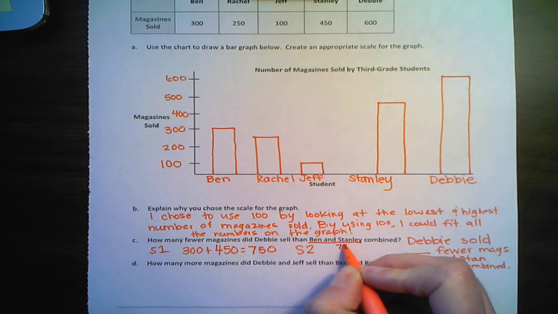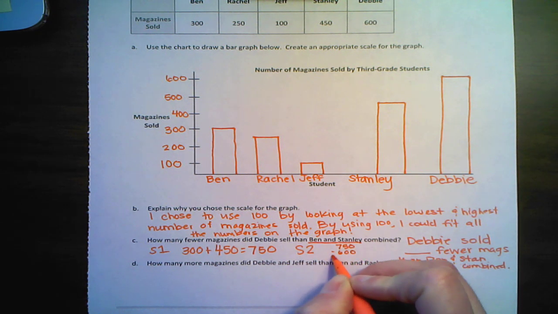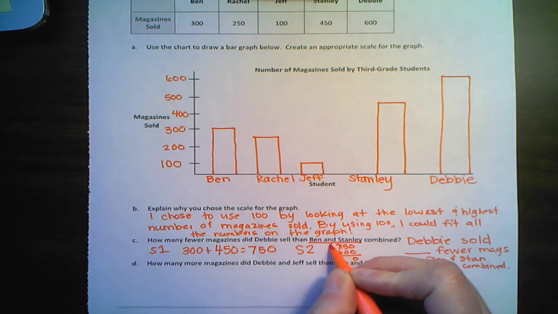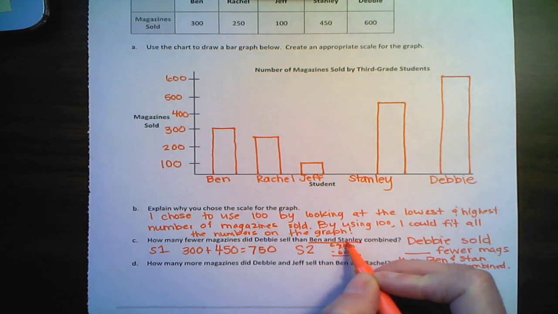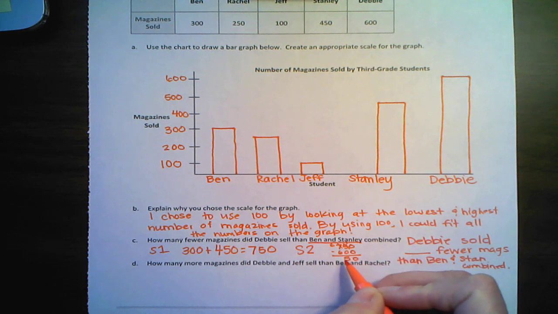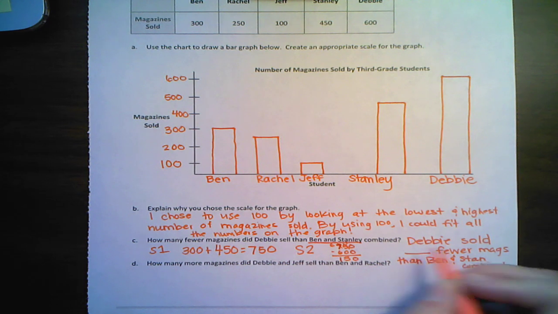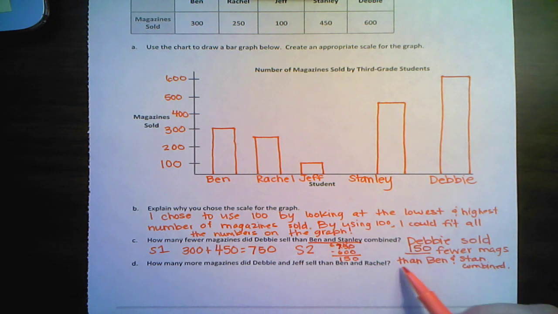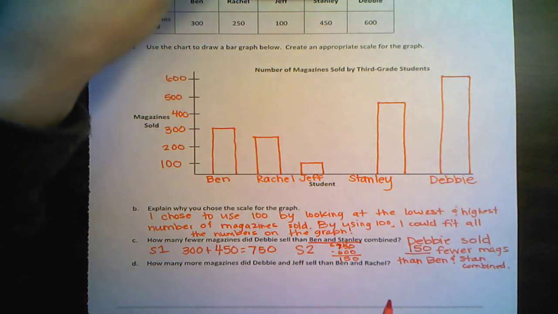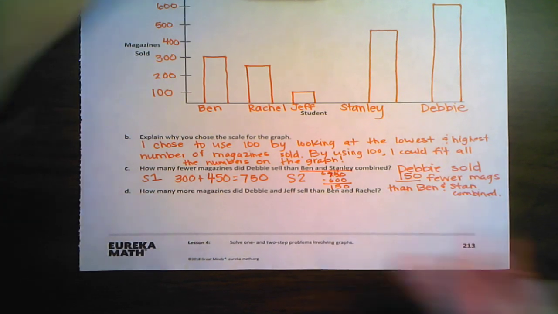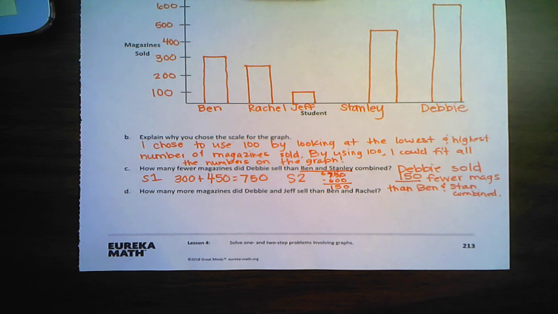So I'm going to do 750 minus 600. I'm doing this vertically. 0 minus 0. Borrow. Not borrow, but you know what I mean. 5 minus 0 is 5. Oh my goodness, Mrs. Brady. You're silly. 150. Probably could have done that in my head, huh? So Debbie sold 150 fewer magazines than Ben and Stanley combined. Yes, I love that sentence. Okay. Remember, if I'm ever going too fast, just pause this, finish writing, and then come back to me, right? I'm not trying to be a speed demon, but if I am, you can always pause this, okay?